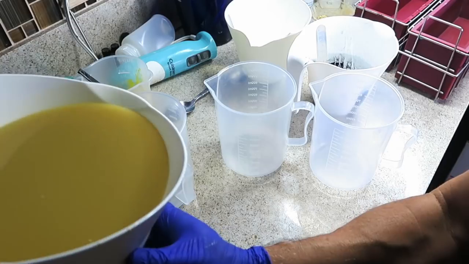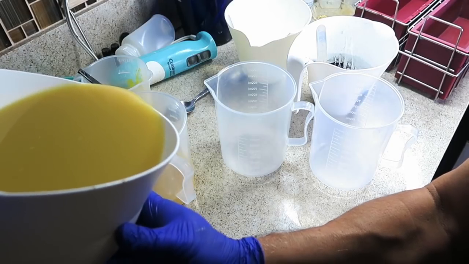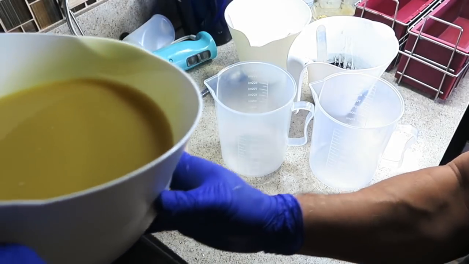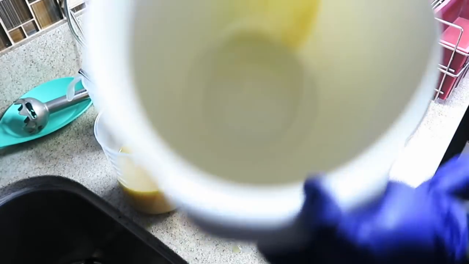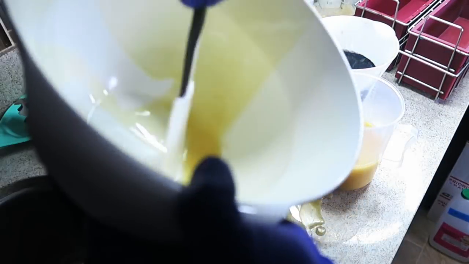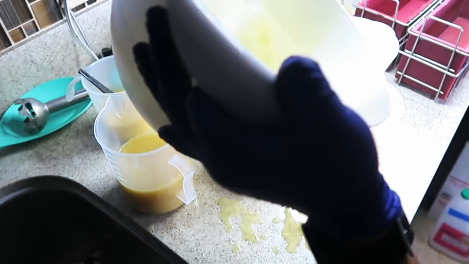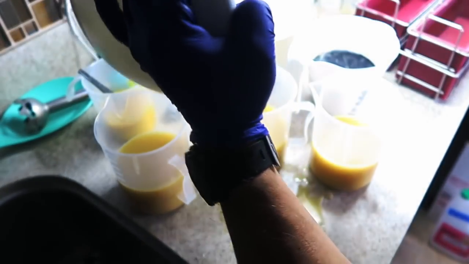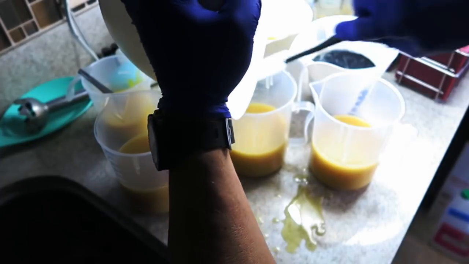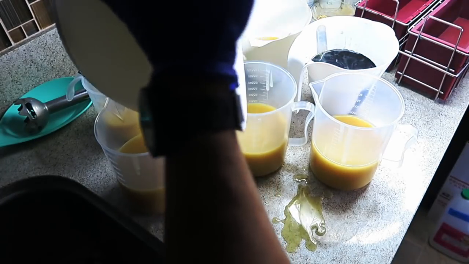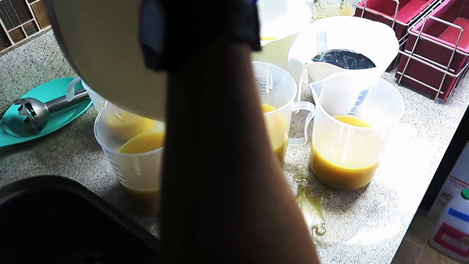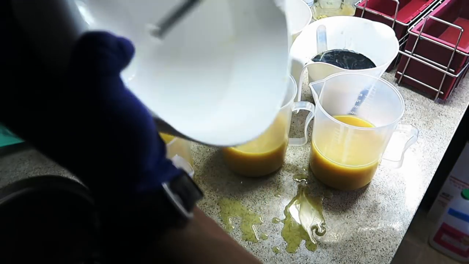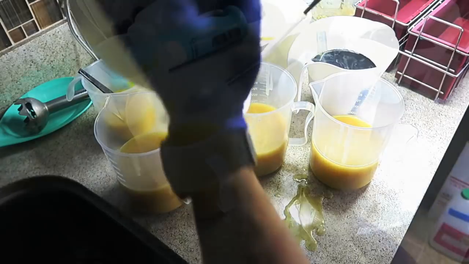And then most of this is going to be in 4ths. And I'm going to be making a double batch. I'm taking into account the fact that I have a lot of cold process embeds that are going to fill up the mold. So hopefully I planned this right.